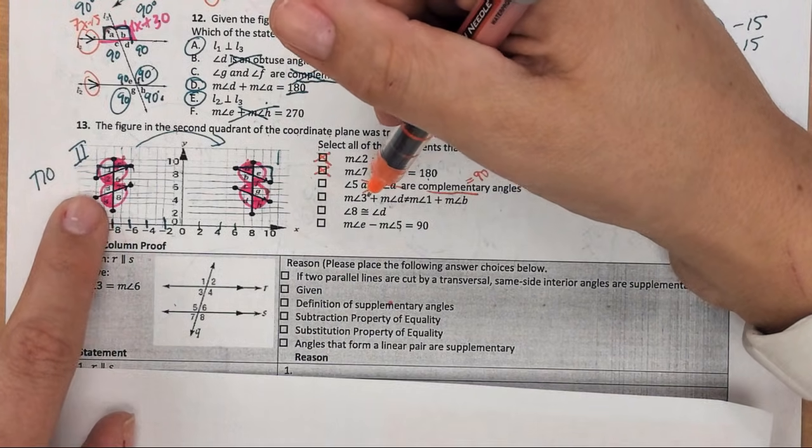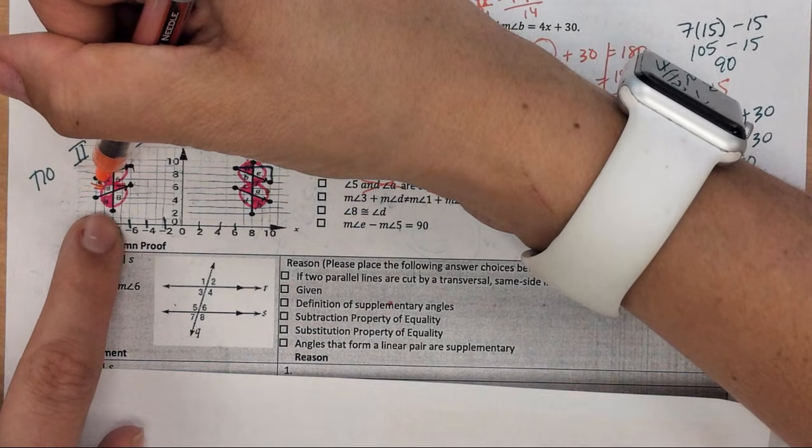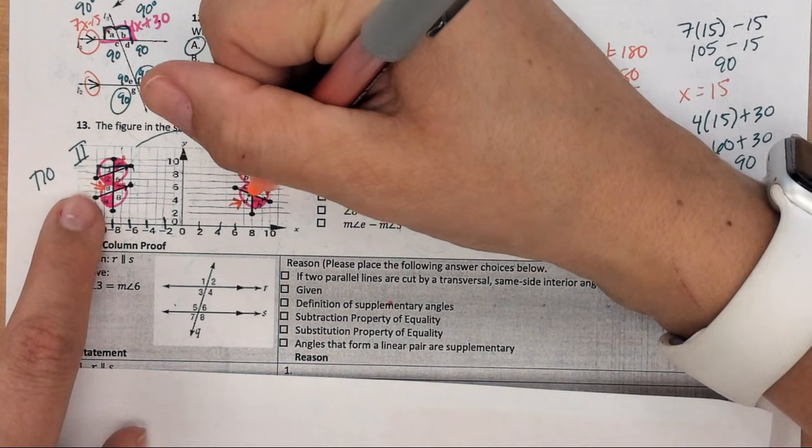Measure of angle 3 plus D. All right, so 3 is here. It's an open angle. Didn't color it in. And D is over here. Is an open angle. Didn't color it in. So we know these two would be congruent.